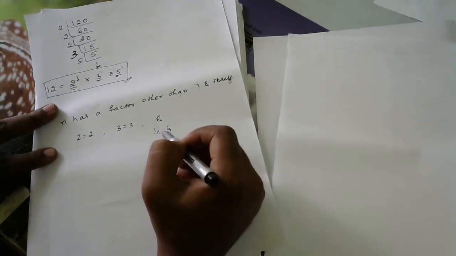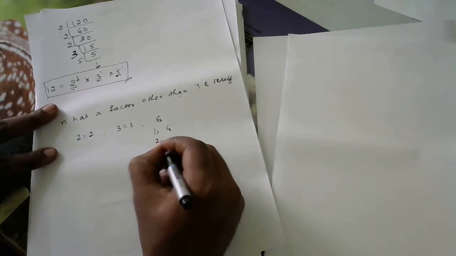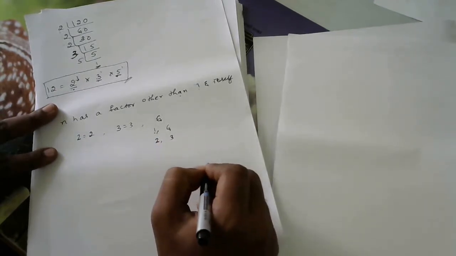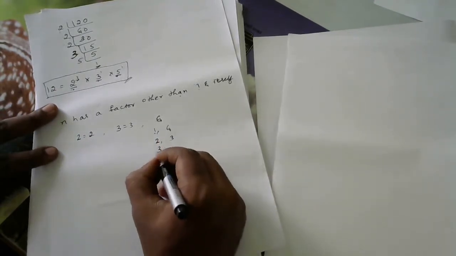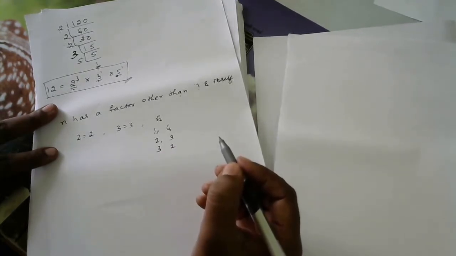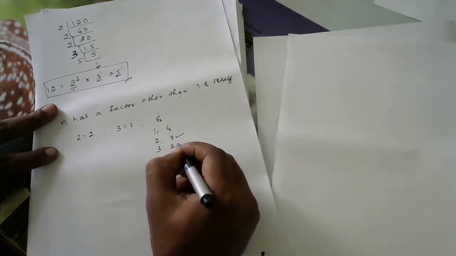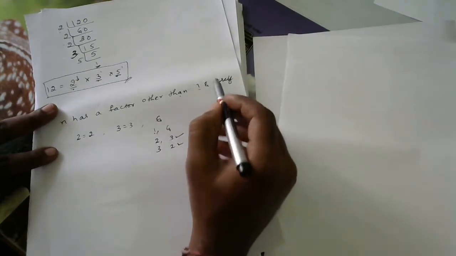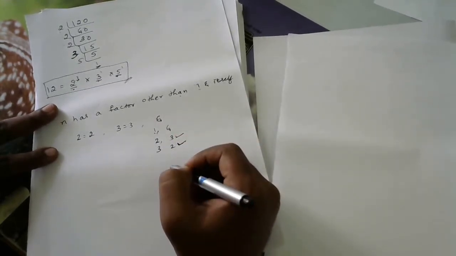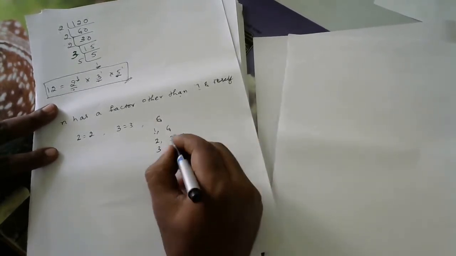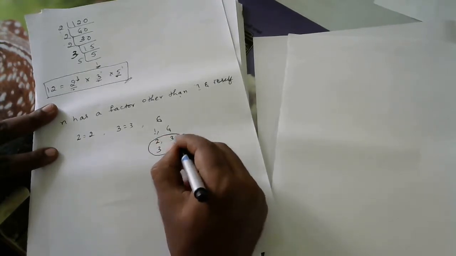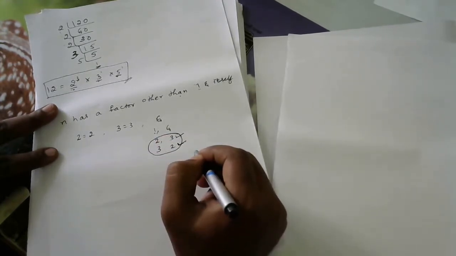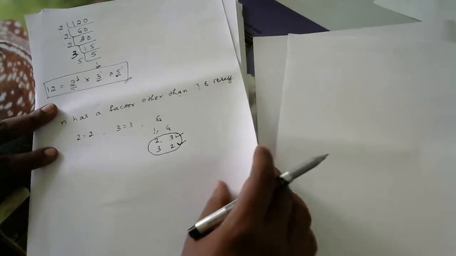Other than this, you can write 2 into 3, 2 threes are 6, and 3 into 2. So this is also possible. Other than 1 and itself, these are your composite numbers.